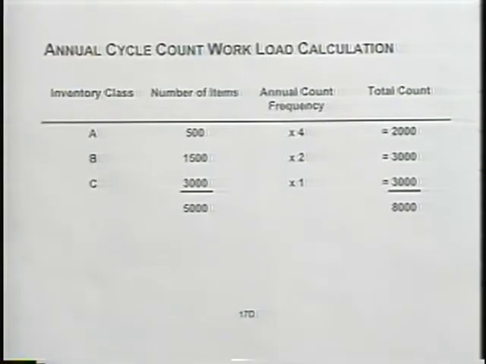The annual frequency of count, which is the next column to the right, we're going to use the minimum as authorized by the CPA profession. So we're going to take 500 part numbers for A and multiply that by 4. Likewise, 1,500 B items and multiply that by 2. And 3,000 C items and multiply that by 1. And the right-hand column gives us the maximum counts. The A's, we're going to have 2,000 projected maximum counts, 3,000 on the B's and 3,000 on the C's. And if we add those up, we're going to have a projected maximum count of 8,000 counts.